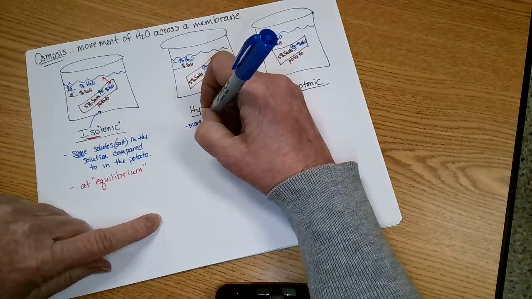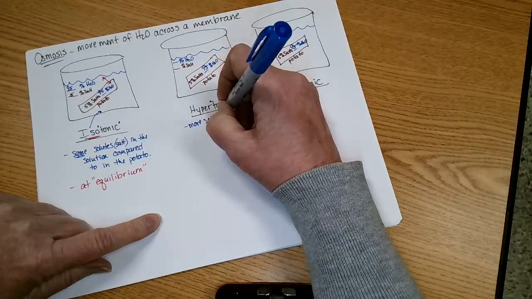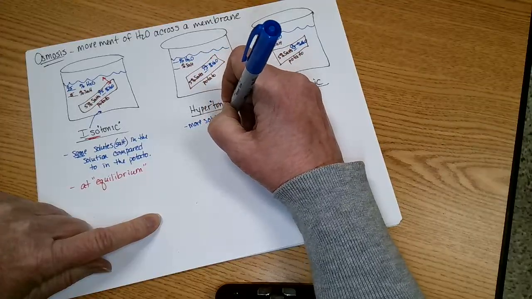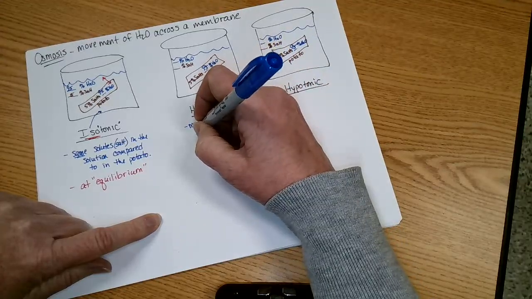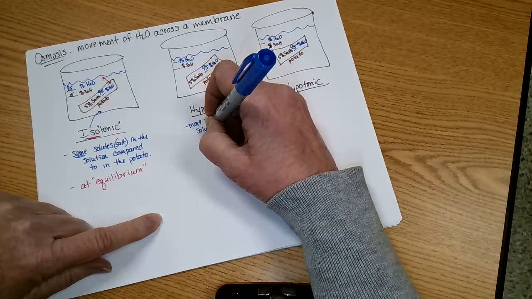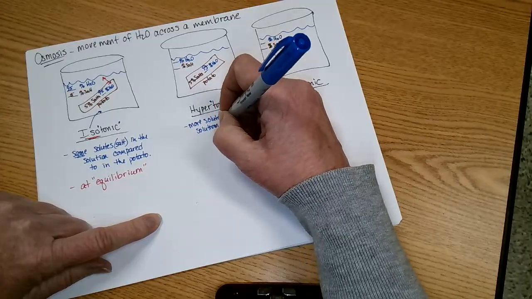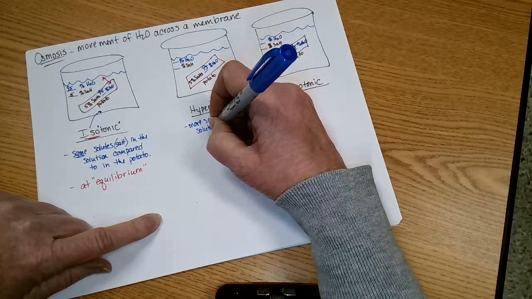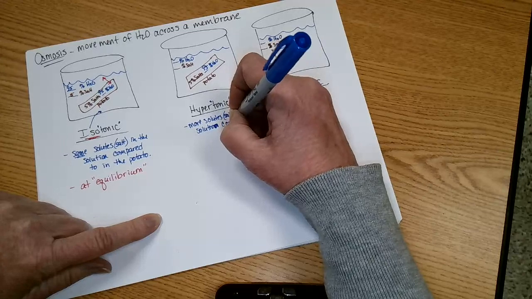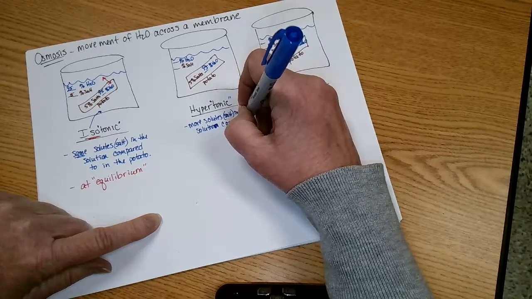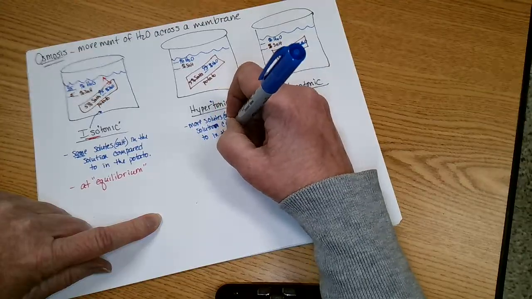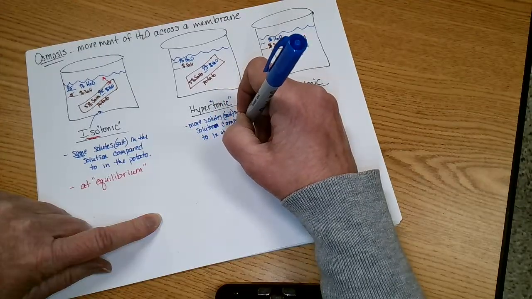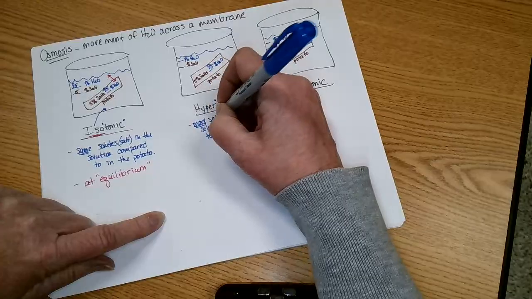More solutes, which is the salt, in the solution compared to in the potato. Okay, so here it's more solids.